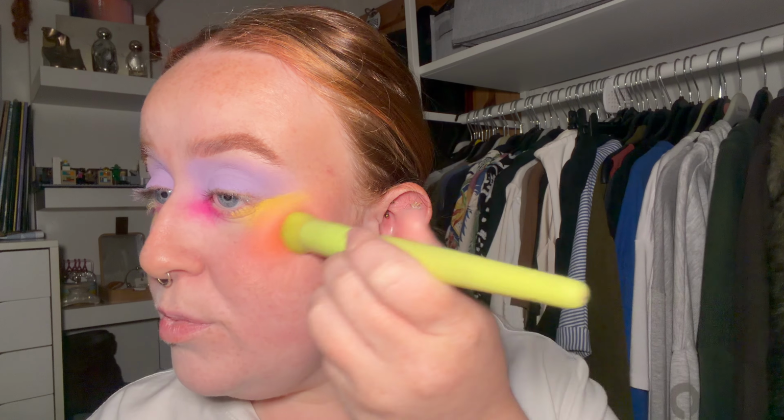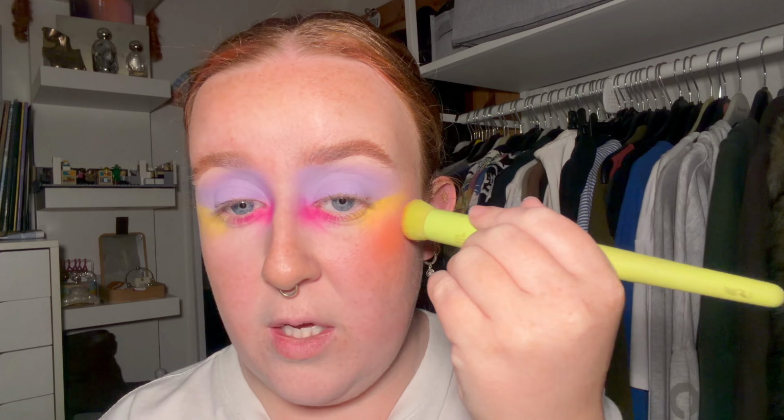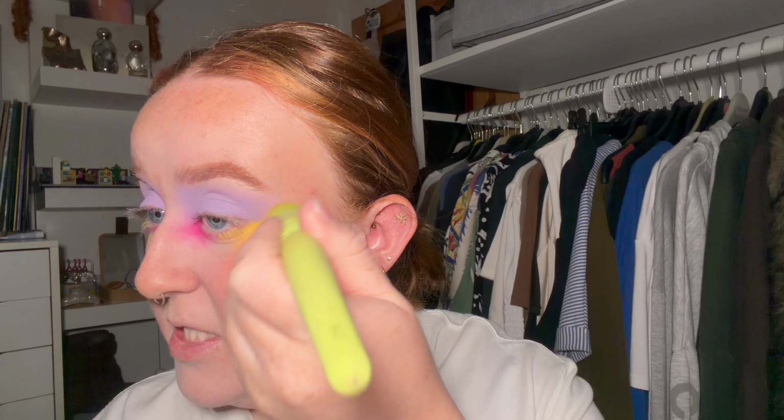Some of that off so that we can then blend it. And now we can very clearly see that it is an orange blush and not pink, because I think the other colour almost just made it pink, but it gave it a good base to stick to.